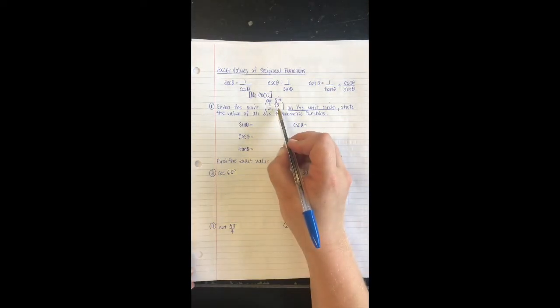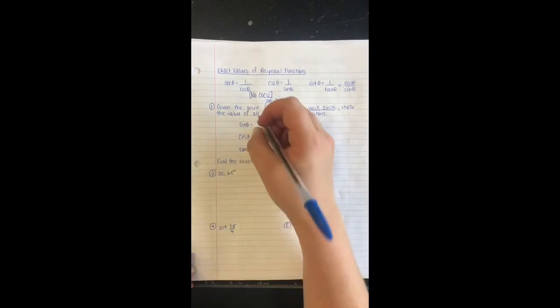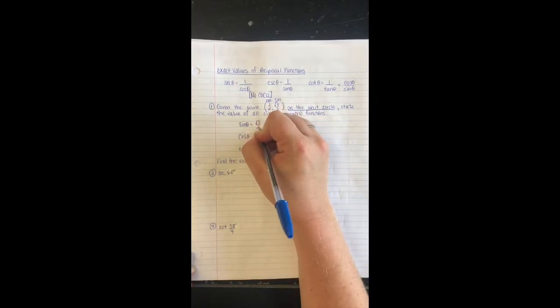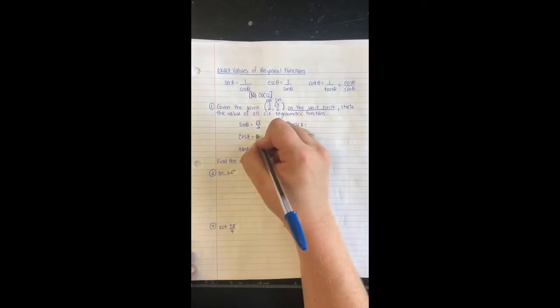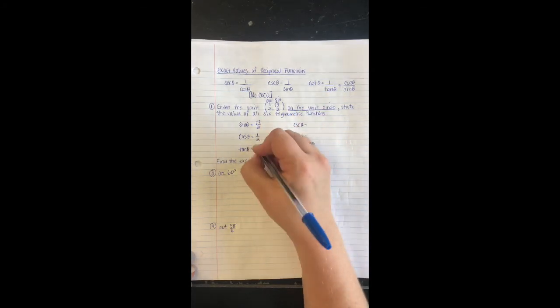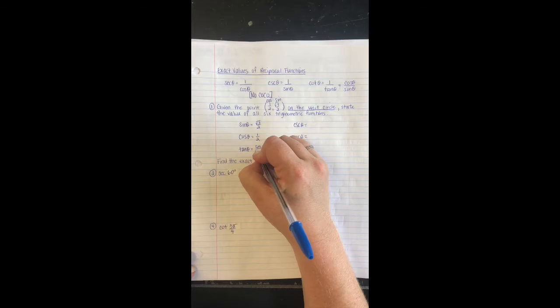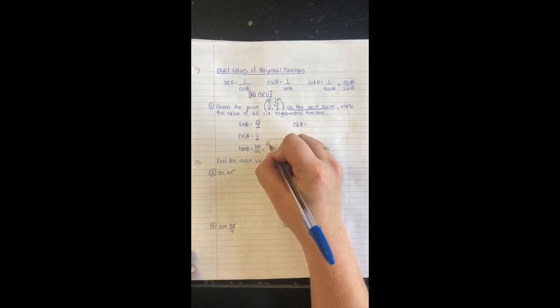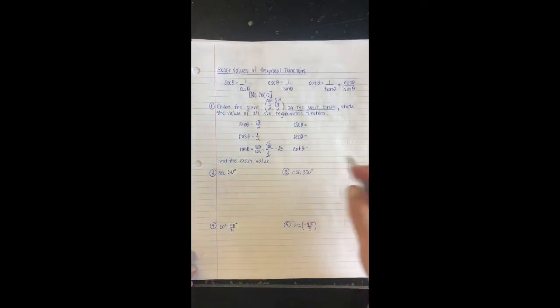So sine is our y-coordinate, CVS. The y-coordinate is radical 3 over 2. The cosine is the x-coordinate, which is 1/2. And then the tangent, remember, is sine over cosine. So I'm gonna take rad 3 over 2 and divide it by 1/2. Those 2's cancel out, and I'm left with radical 3 over 1, which is really just radical 3, okay?